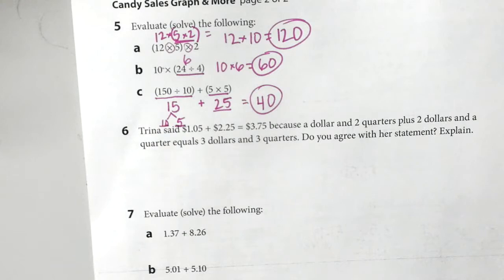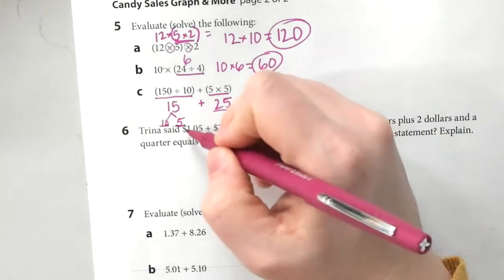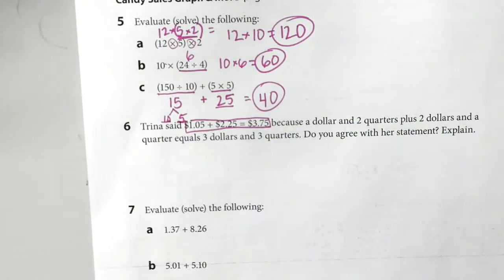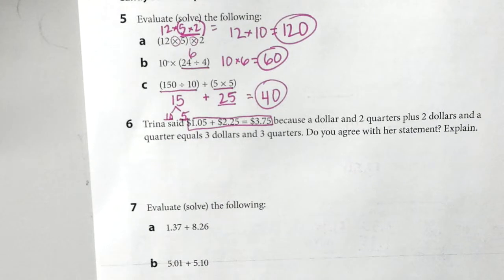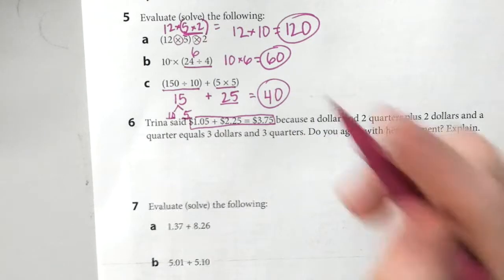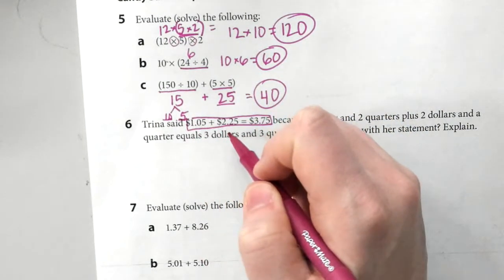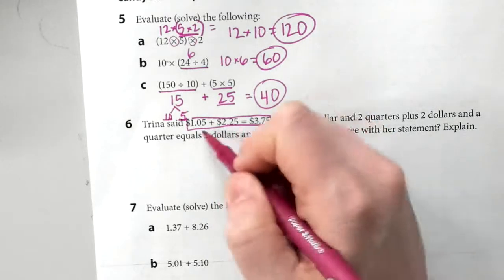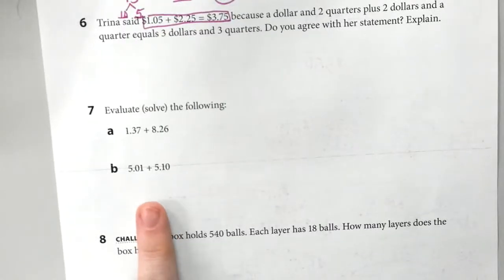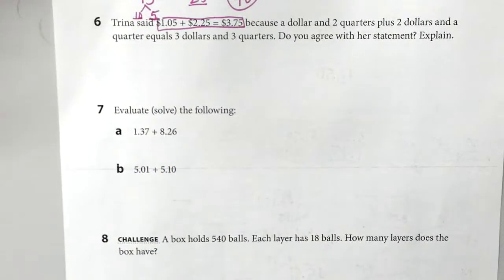All right. Number 6, Trina said $1.05 plus $2.25 equals $3.75 because $1.02 plus $2.25 equals $3.75. Do you agree with her statement and explain? So I want you to look, 5th graders. Did she solve this problem correctly? Write down your answer down below. And then moving on to number 7, you just have to solve. So you're adding these numbers together to come up with an answer.